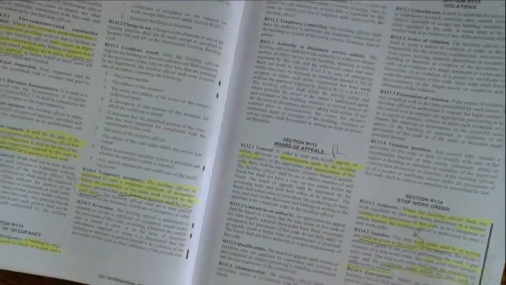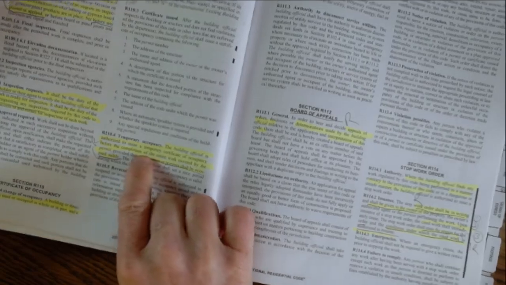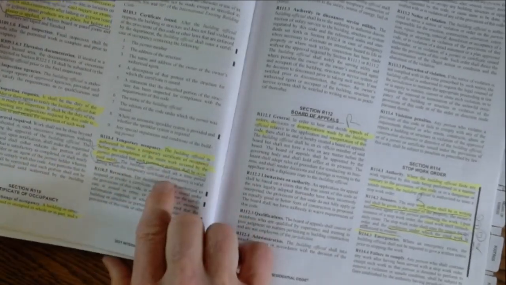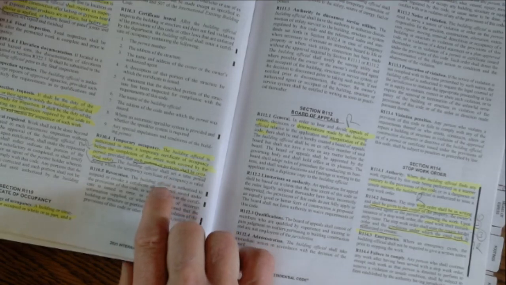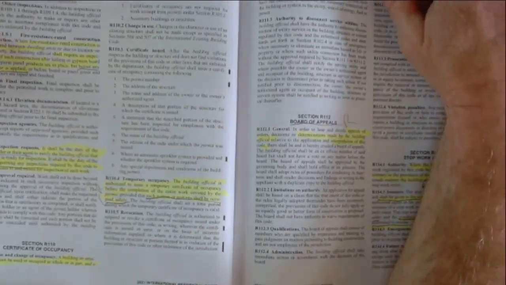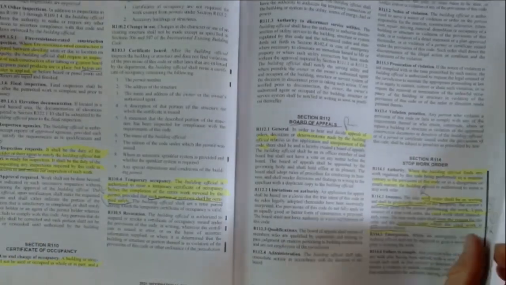The temporary certificate of occupancy, TCO. You can issue them. This is a question that will come up now and then in various ICC certs. The objective is to make sure it's safe. So always look for the keyword of safe on that.